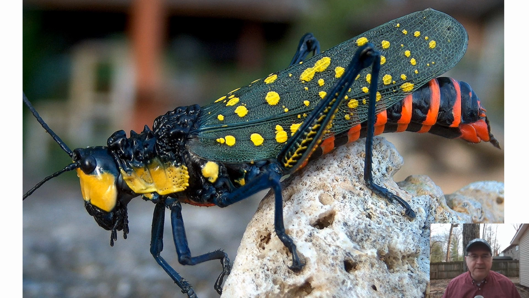But their obviousness probably attests to the fact that they are very bad tasting and not good to eat. Again, large hind femora here are characteristic of these jumping groups, and we're going to see that throughout the Orthoptera.